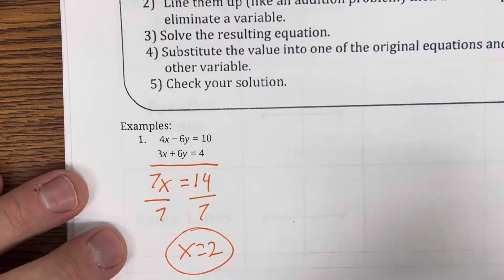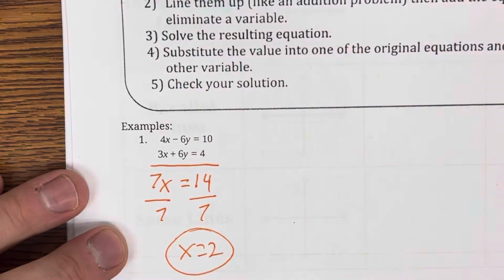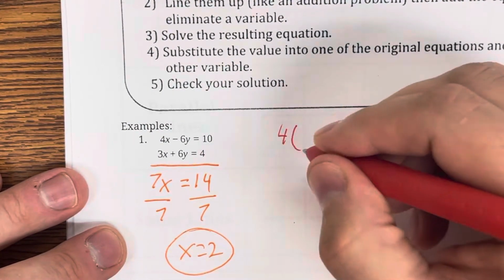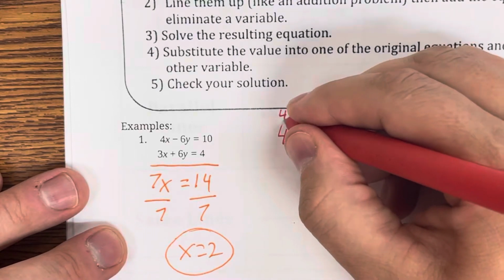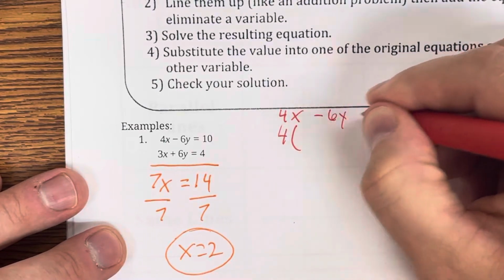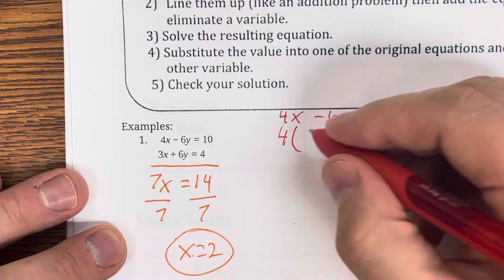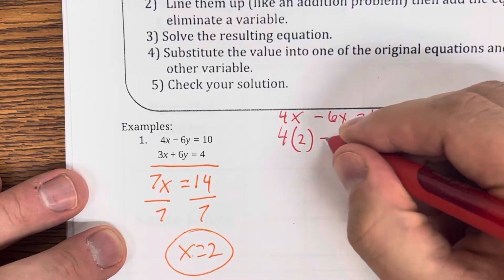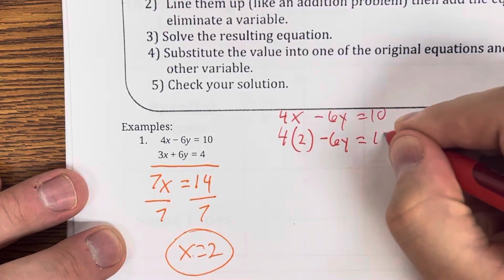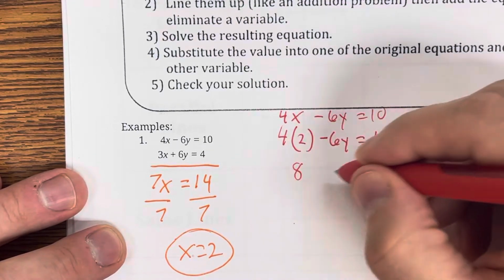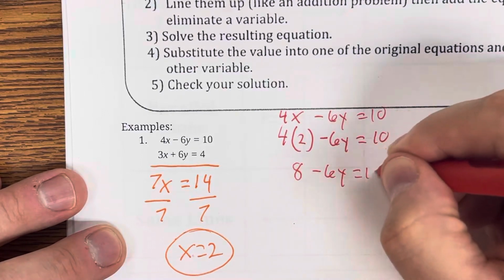Now I plug x into either one of the original equations. Doesn't matter which. I usually just take the top one. So 4 times, I better rewrite the whole thing. 4x minus 6y equals 10. We're putting x in because we know x is 2. So 4 times 2 minus 6y equals 10. Now I just have a y. And I'm going to solve for y. 8 minus 6y equals 10.